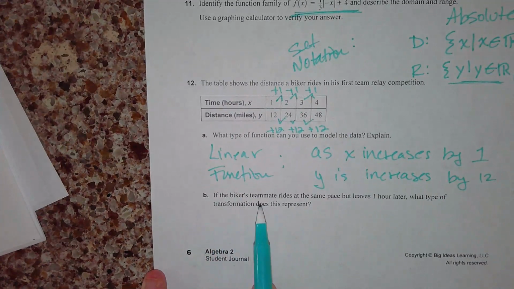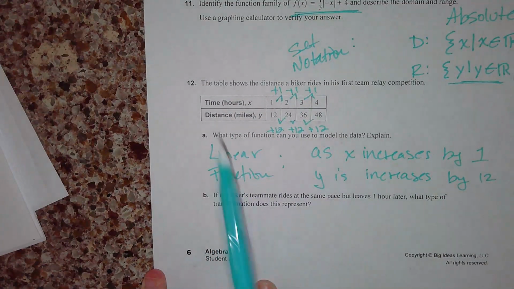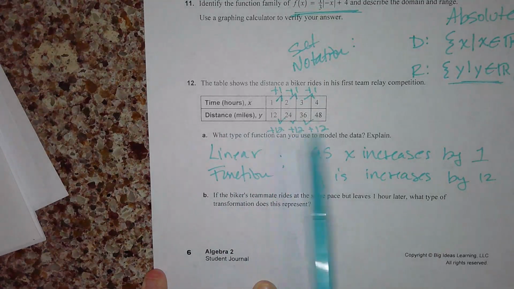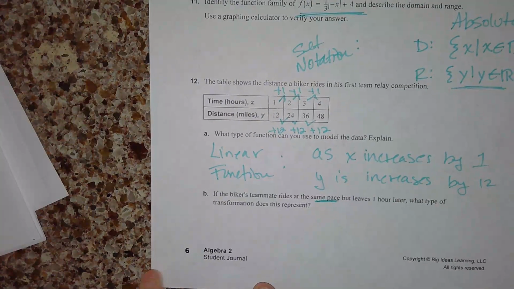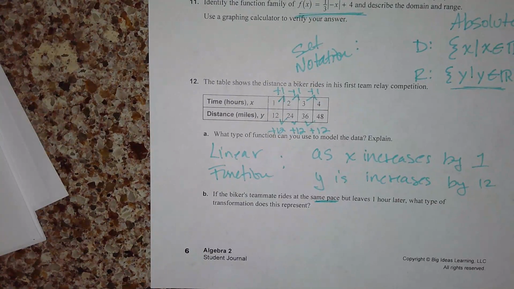It says, if the biker's teammate, so this is talking about bikers here, rides at the same pace, so again, think about what that means. The same pace refers to their rate, or in this case, their slope, because we're talking about linear, but they leave 1 hour later. What type of transformation does this represent?